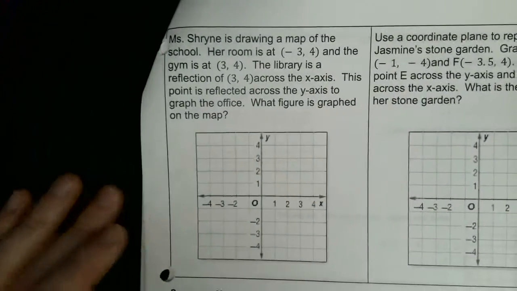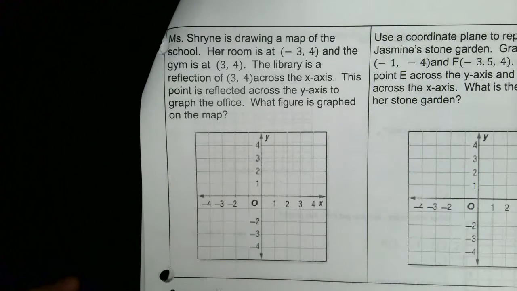If you remember, a reflection is kind of like looking in a mirror. Your reflection is the same distance away from the mirror that you are, just in the opposite direction. So we can reflect across the x and the y axis, and today we're going to do both.